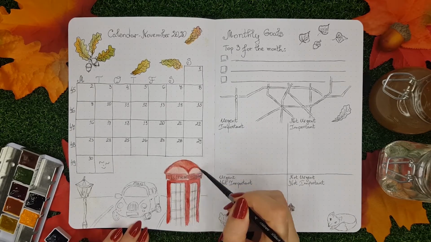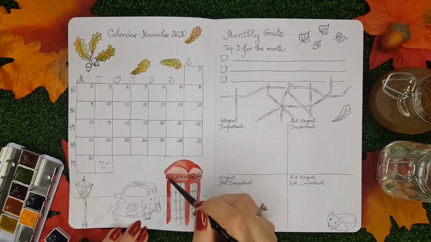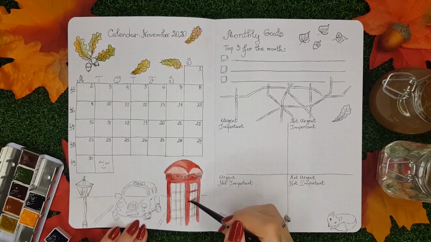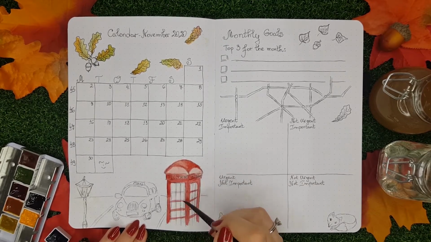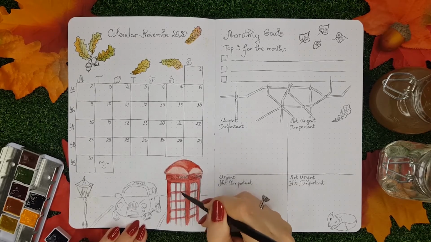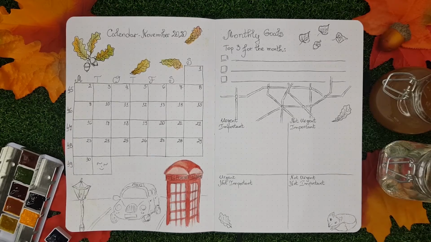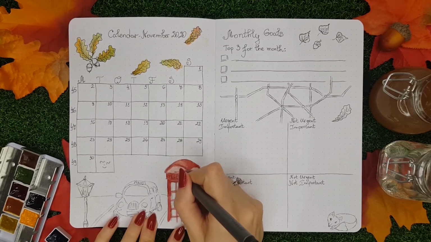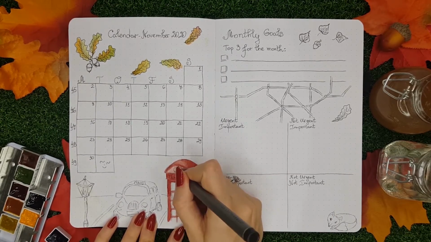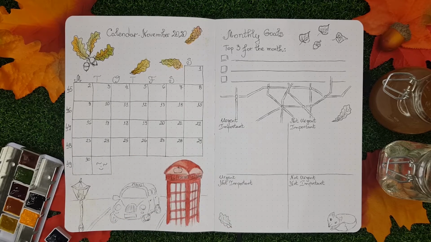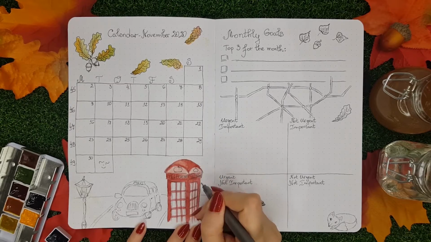Usually when I create my spread, I will start listing all of my tasks, and as I go, I will be distributing them in each quadrant. The not urgent, not important one, there are things that go over there as well, but basically those are things that we cannot do at all usually.